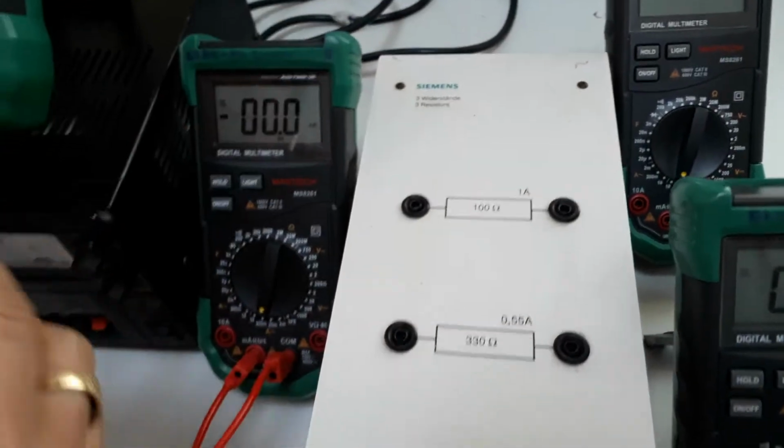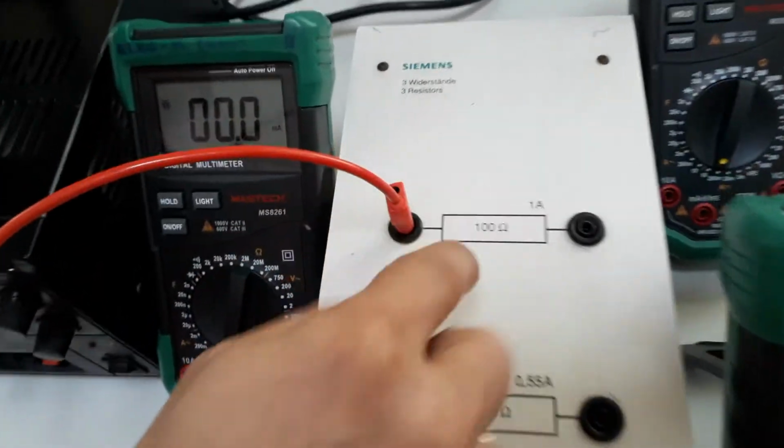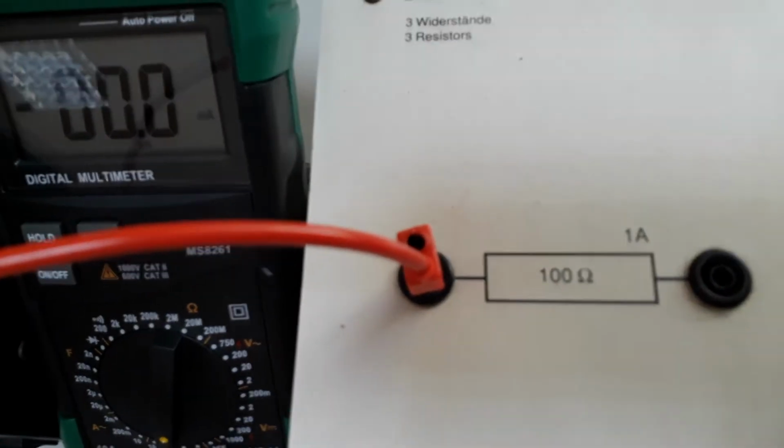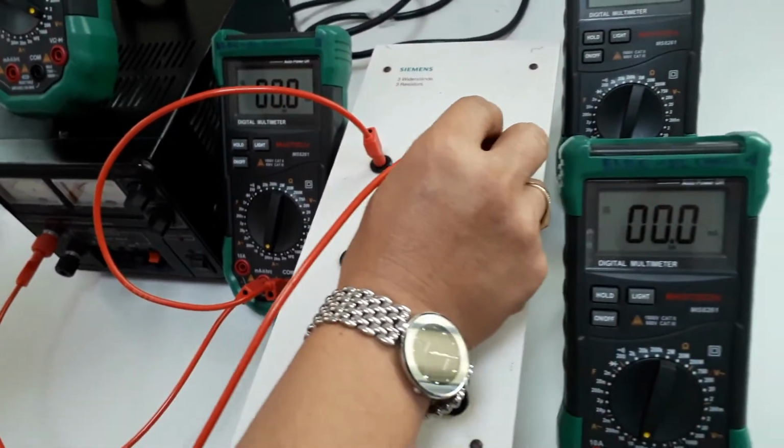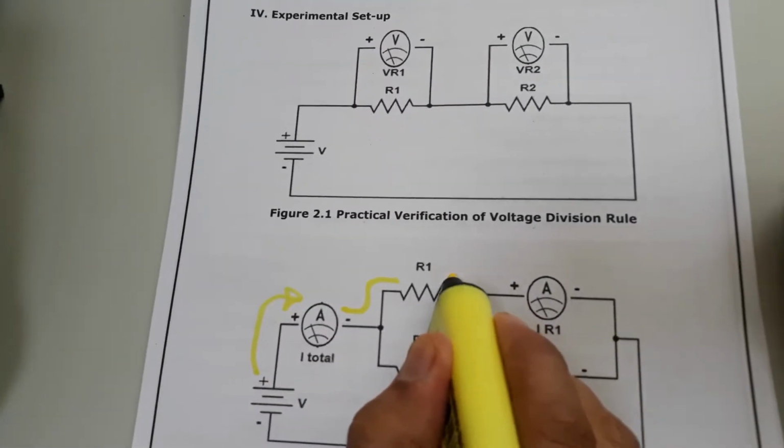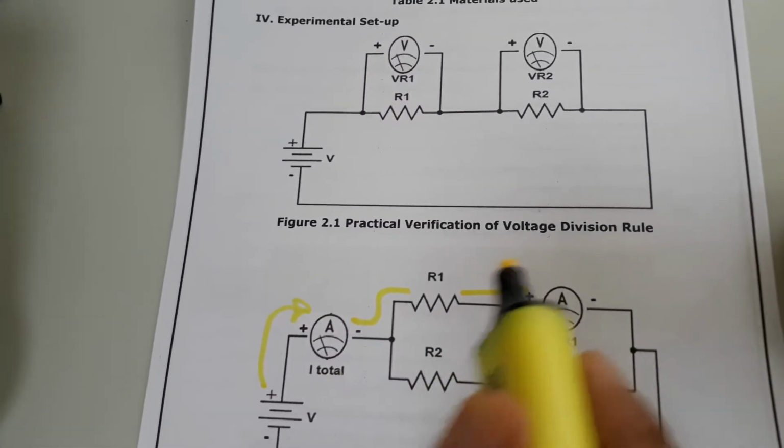Considering that this is our R1, 100 ohms is our R1. The output of R1 will be connected to ammeter 2.